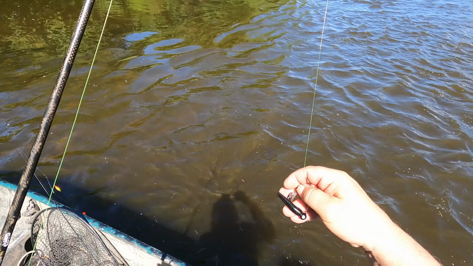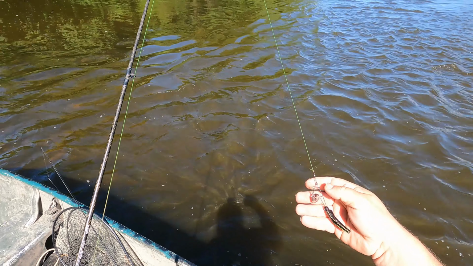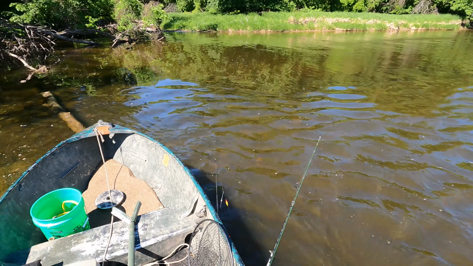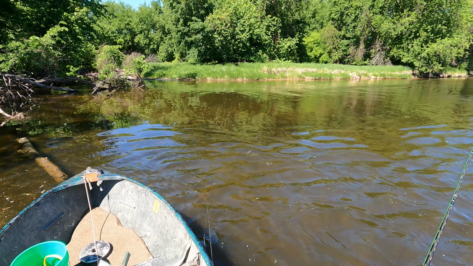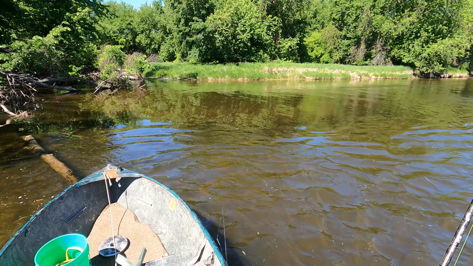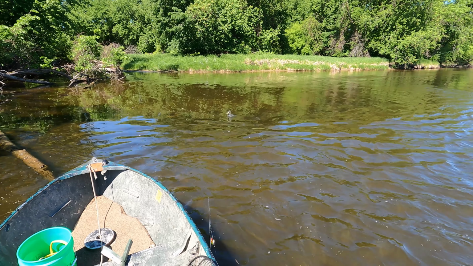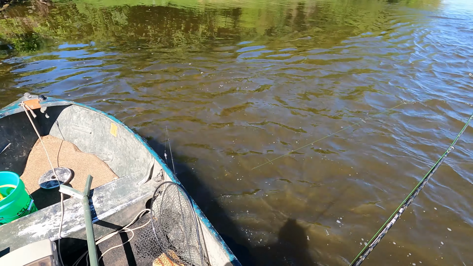Tiny. Pull a little smallmouth off this rock shelf all day long, I bet.